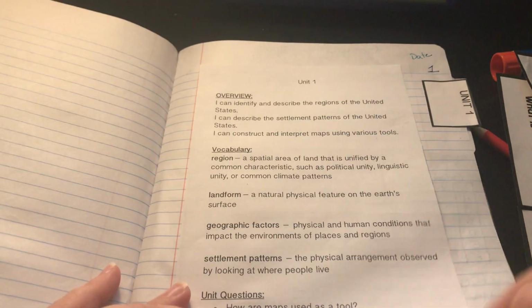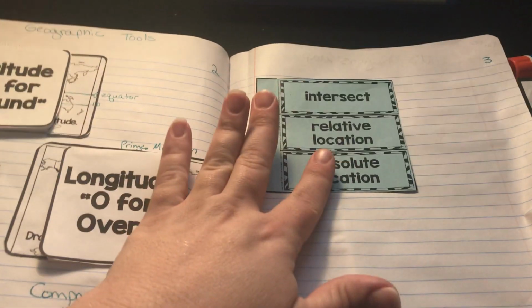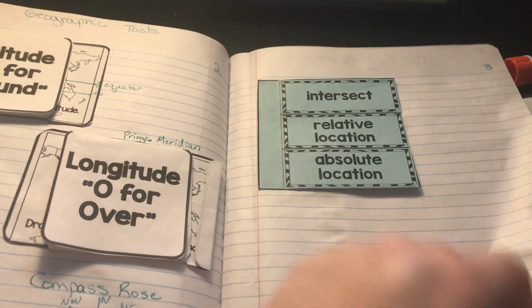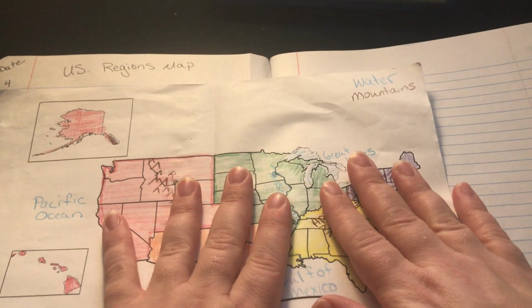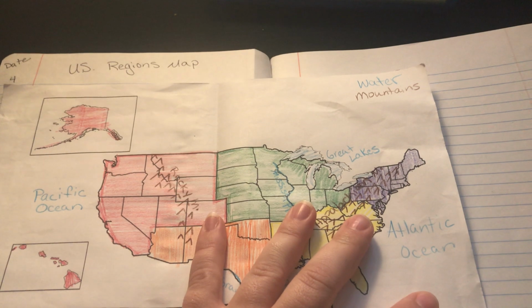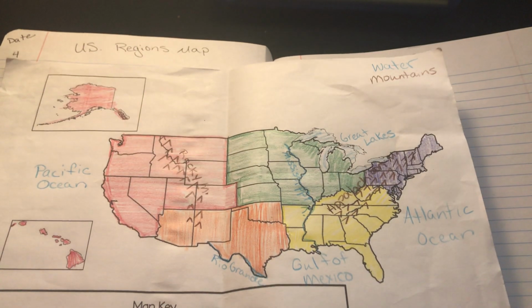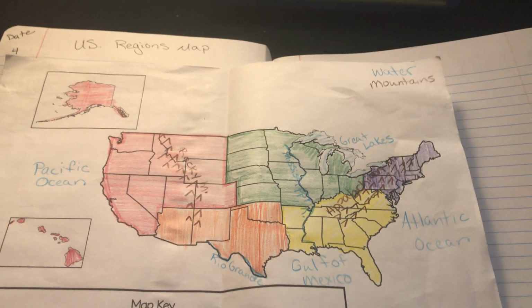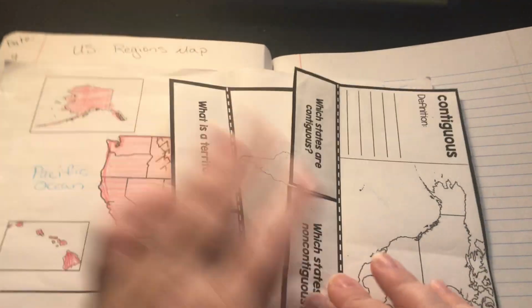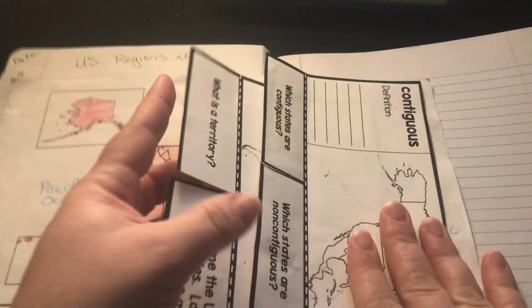Okay. So far, we have our table of contents, we have a blank page, we have our Unit 1 overview, remember our date, we have our geographic tools and vocab, and last time you should have put your U.S. regions map on page 4 with your date. This time we are going to add a tiny bit of information to our regions, and then we are going to talk about contiguous and territories.